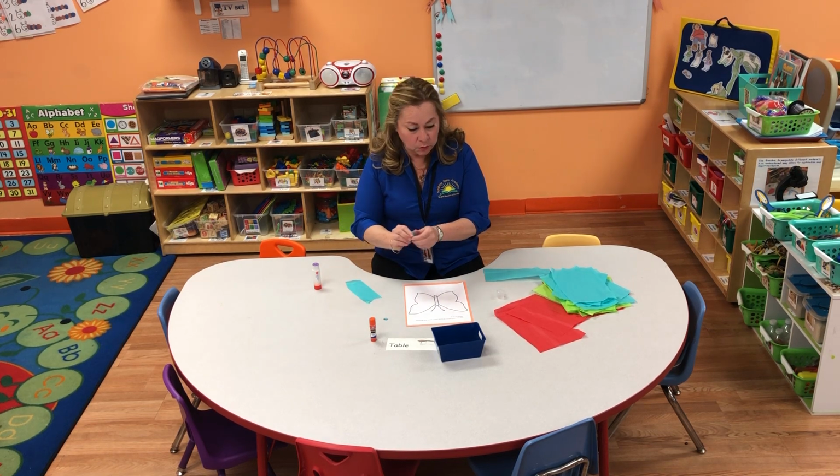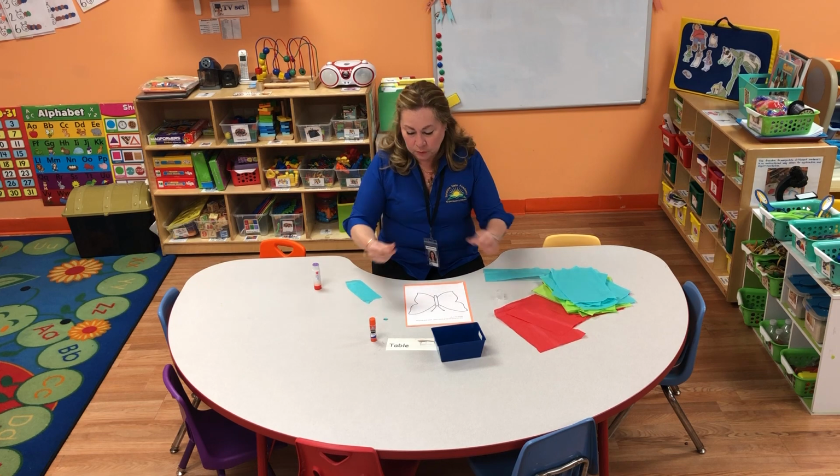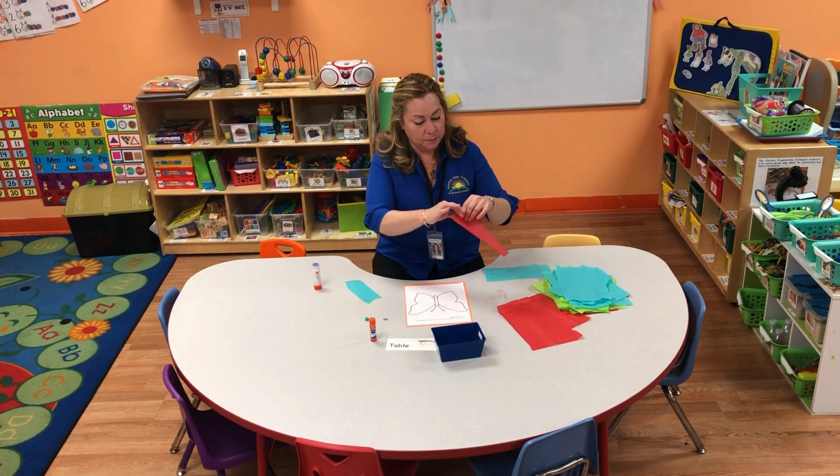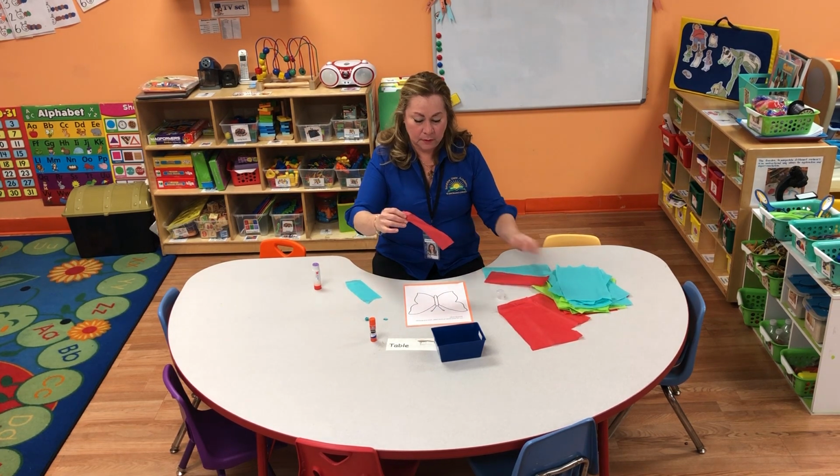Different colors, it's going to be so beautiful. If your favorite color is red, you can use the red one. Like that, good job.